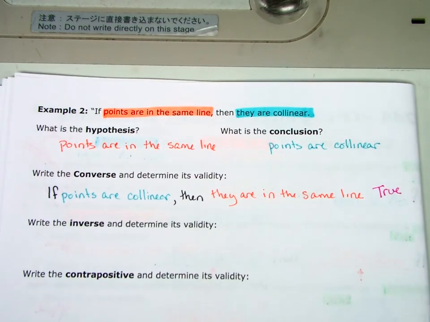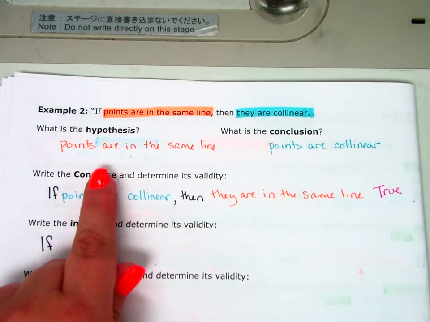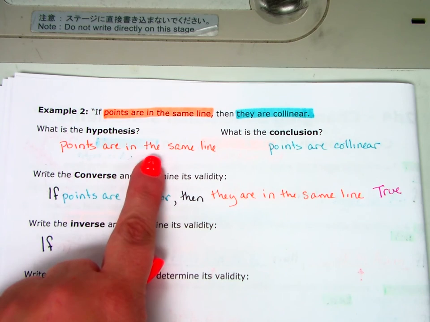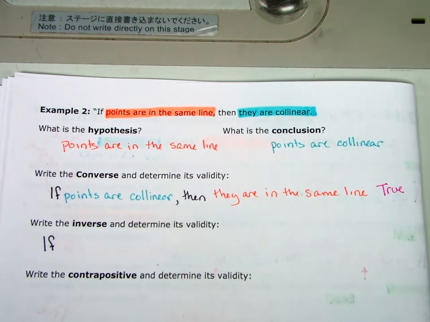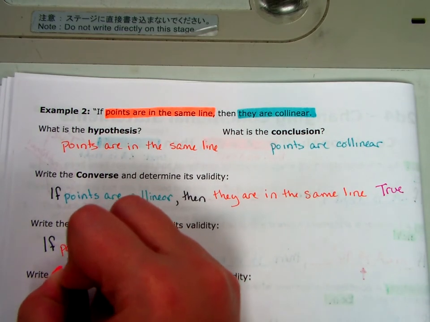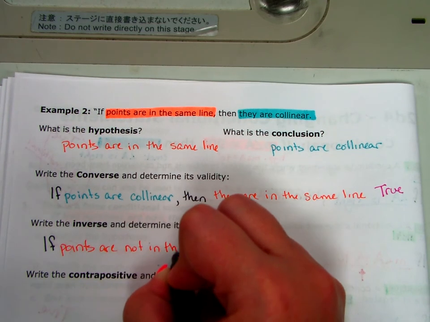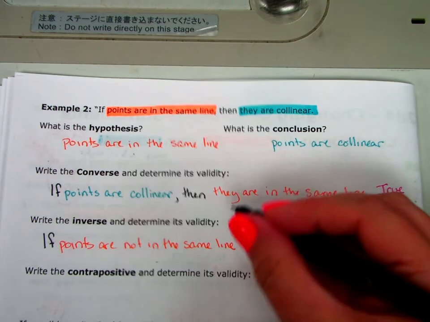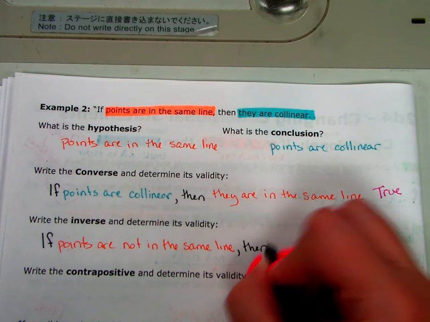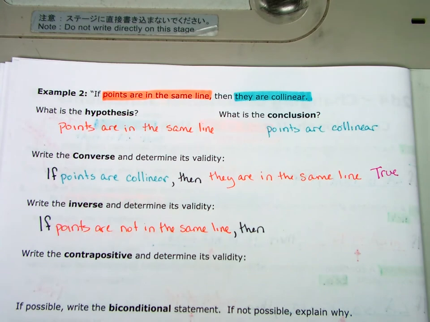What's the key word for inverse? Not. So if we go back to the original order, points are in the same line. How do I negate that? Points are not in the same line. So if points are not in the same line, then what? They are not collinear.